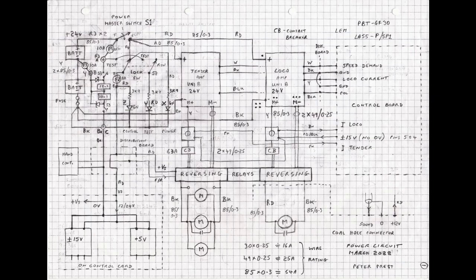This circuit shows the interconnections. Between the power amplifiers and the relays, one motor wire of each drive goes to the Hall effect current sensor. The main battery fuse is next to the battery connector.